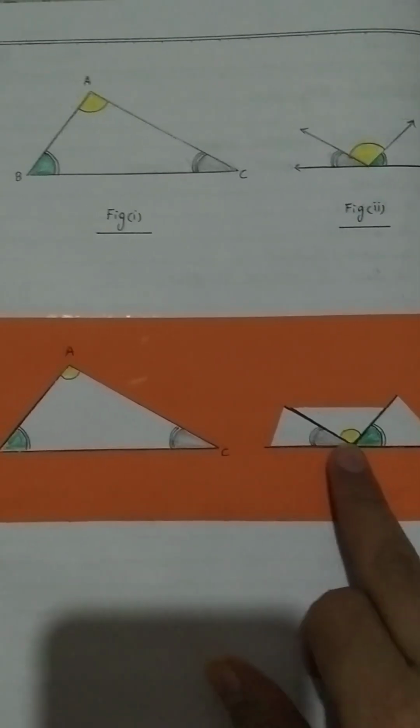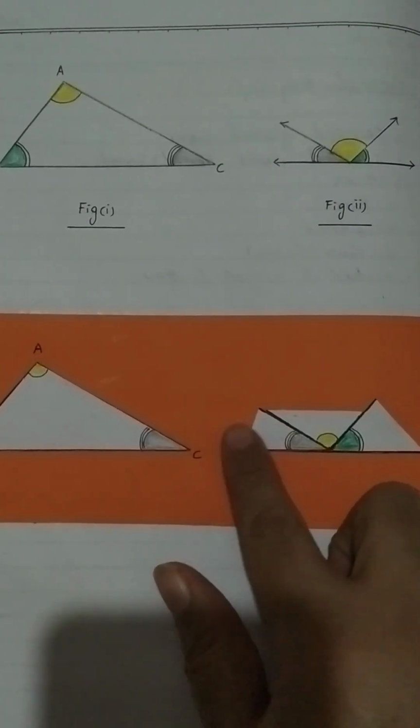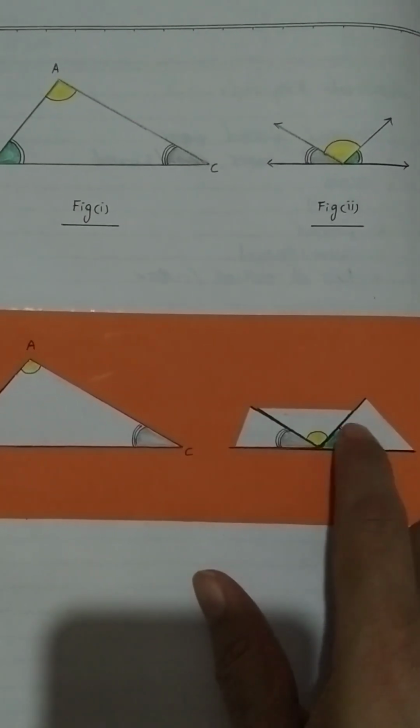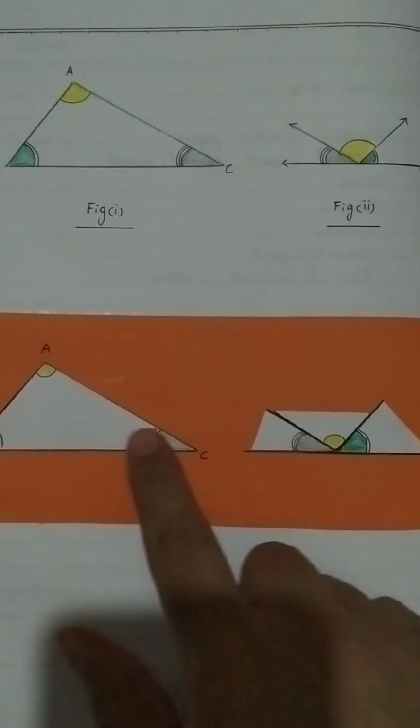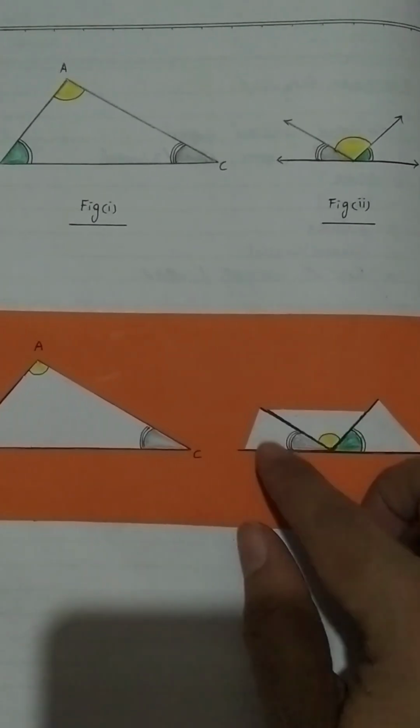This is about a triangle, which is going to say all these 3 together are going to be 180. When you put one line, this part is going to be 180. This part also 180. See, now all these 3, when you cut properly and put near each other, they are going to be 180.